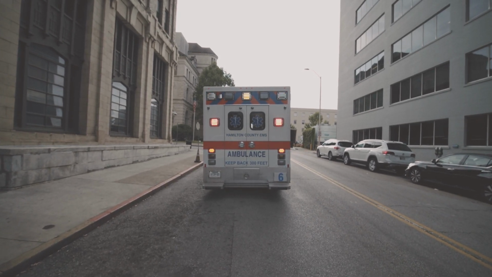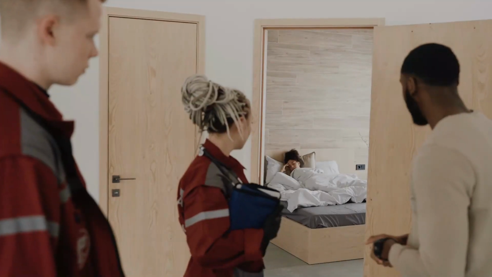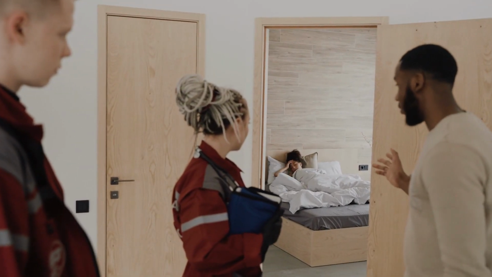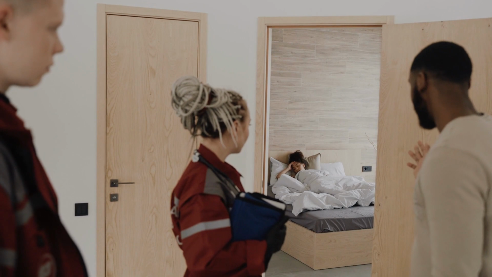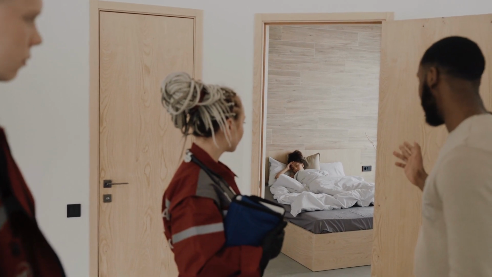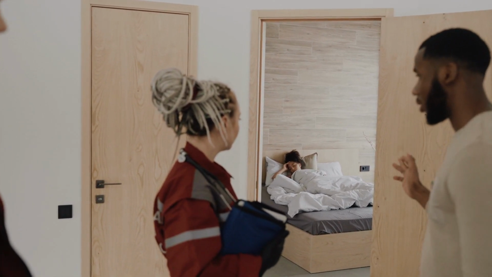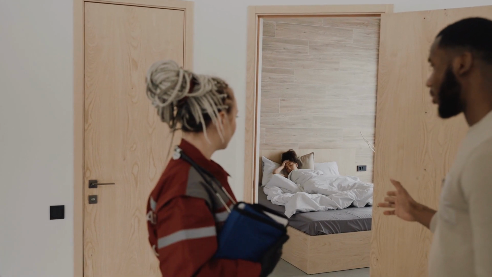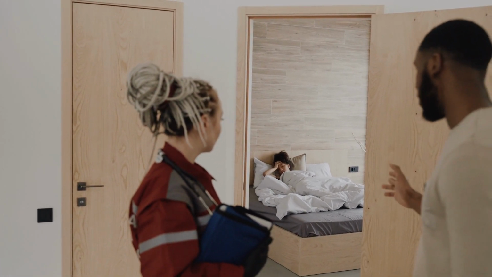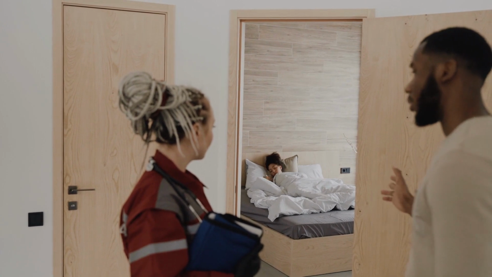Get trained in CPR. Finally, it's important to get trained in CPR if you haven't already. There are numerous courses available, including in-person and online options, that can teach you how to perform CPR correctly and effectively. Knowing how to perform CPR could mean the difference between life and death in an emergency situation.